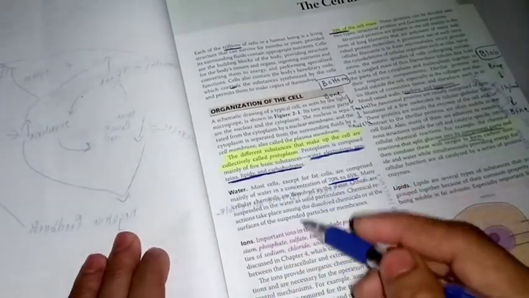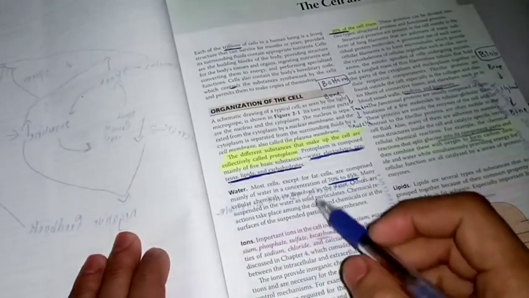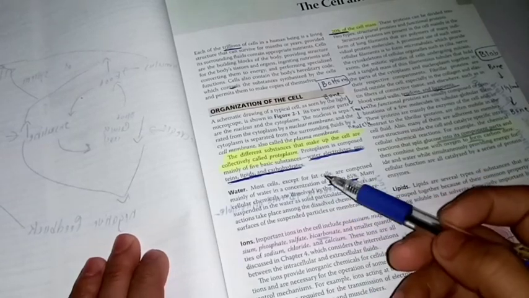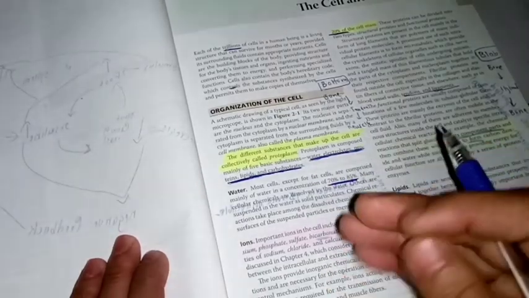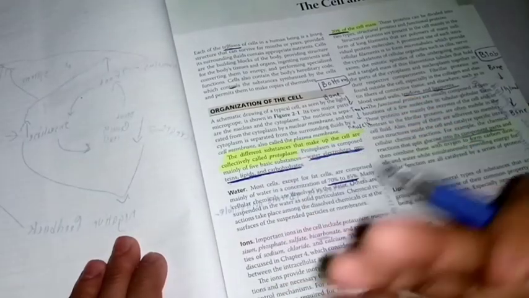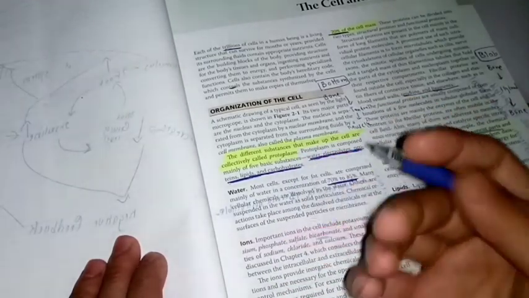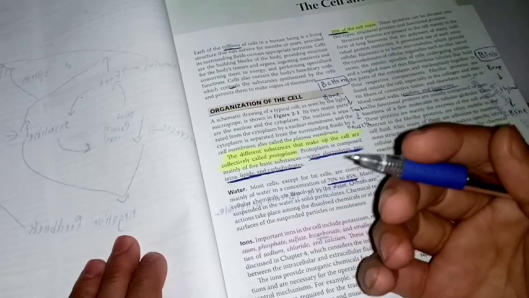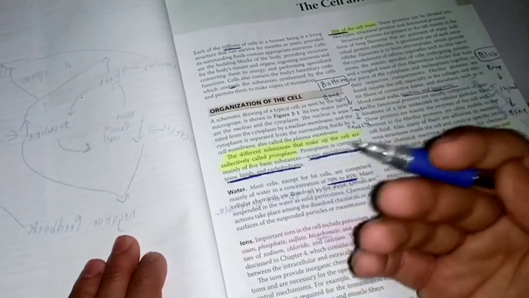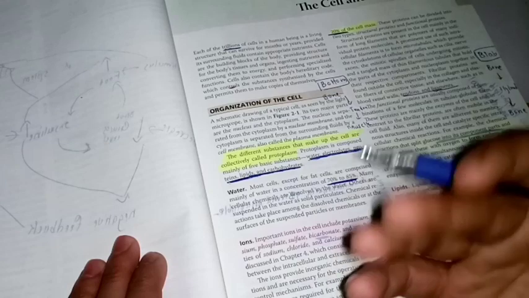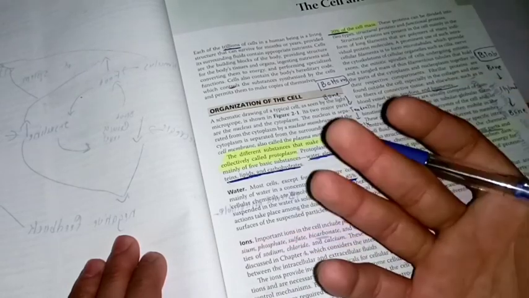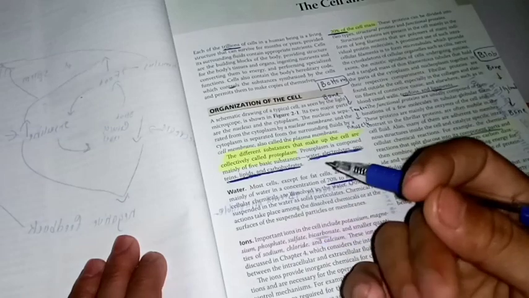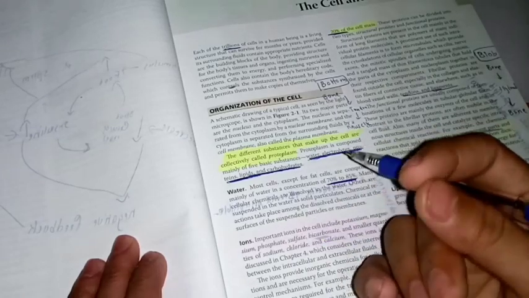Water. On average, the cells contain 70% to 85% of water, and this water is necessary for the normal functions of the cell. For example, there are many enzymes and proteins which require water for their dissolution and for normal function. If there is no water, there will be no medium for the metabolic machinery and metabolic functions of the cell.